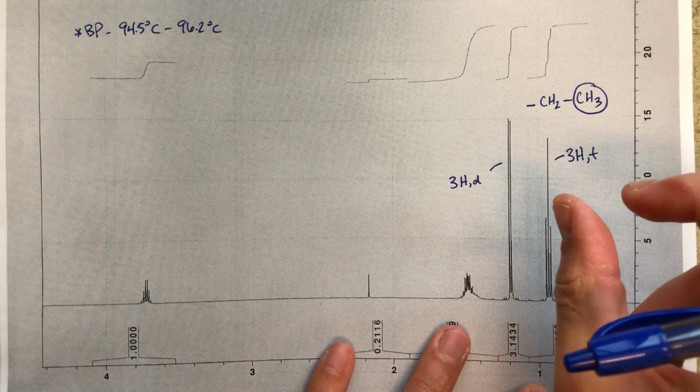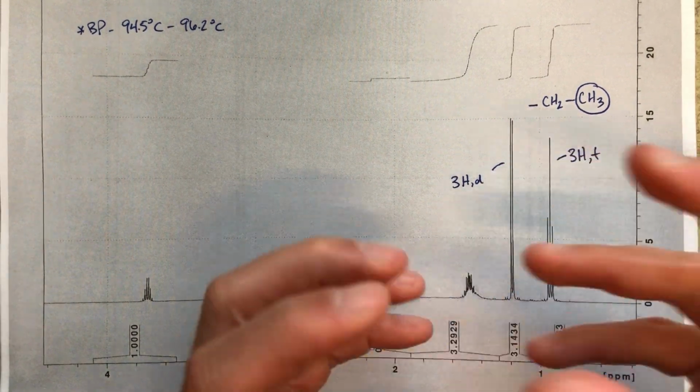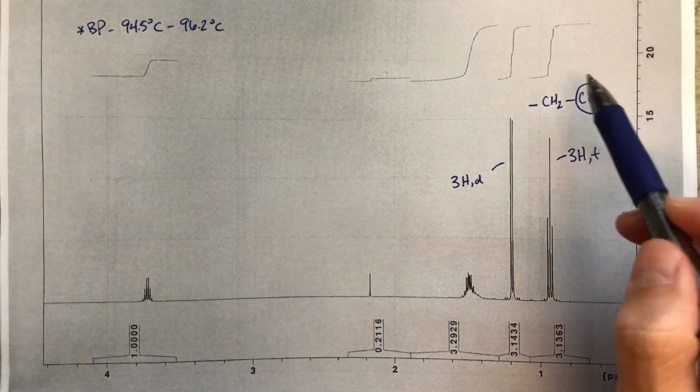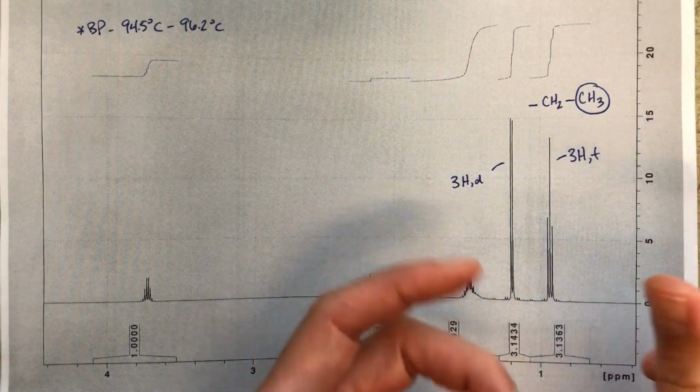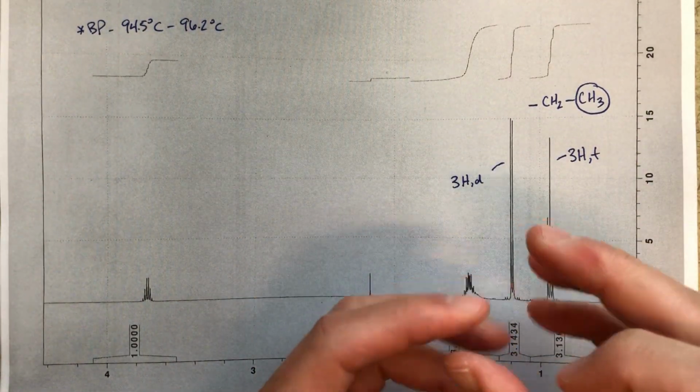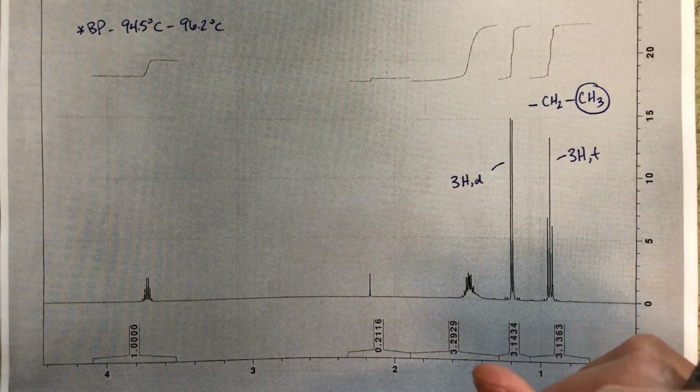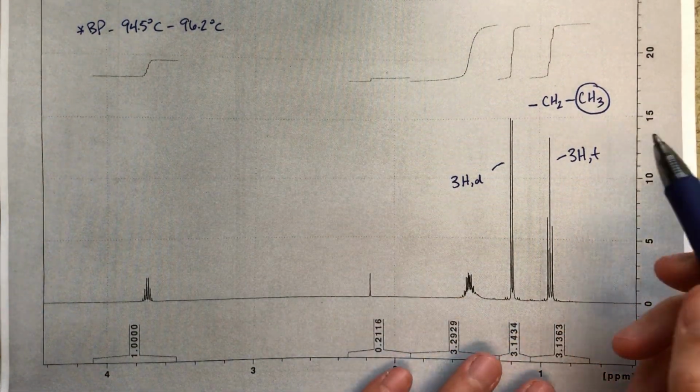So already we're figuring out little pieces of our molecule, right? We know that it has to have something that looks like this, and that's a piece of our puzzle. And then as we go through, we'll figure out all the other little pieces to put it together. So I think it's sort of fun.